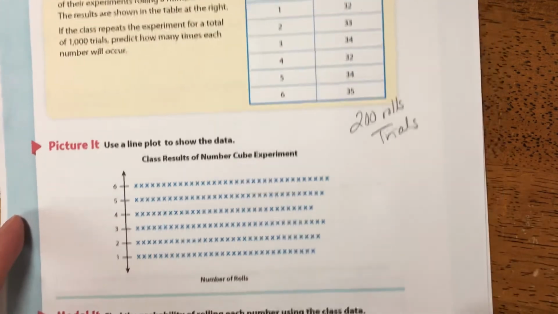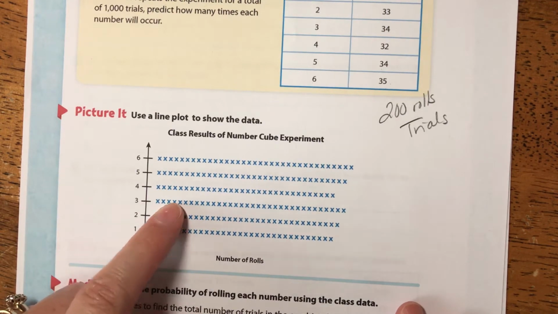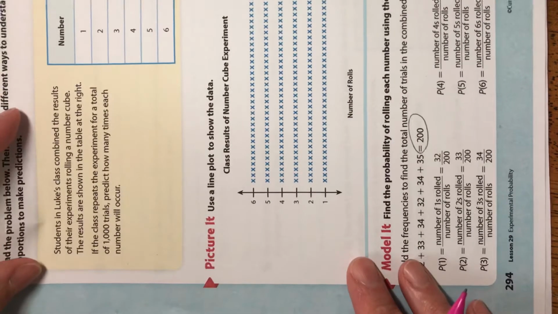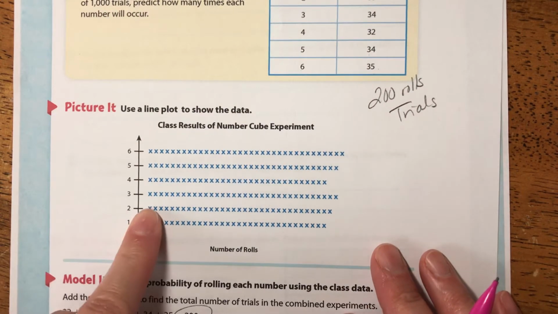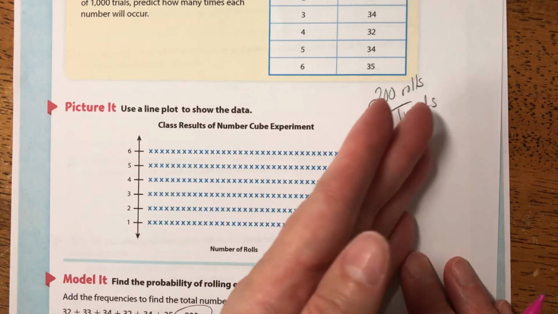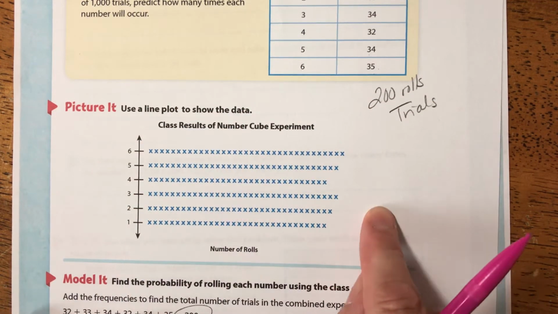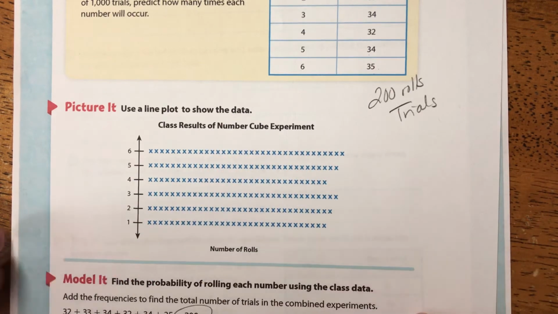Okay. Knock yourself out. I am not going to make one of those, nor am I going to ask you to make one of those. It's a line plot. It's just turned on the vertical. That's crazy. But notice the lines are almost the same length. The more you would do this, like if you did this 10,000 times, these lines would probably start to look exactly, they'd all be the same length. Okay.